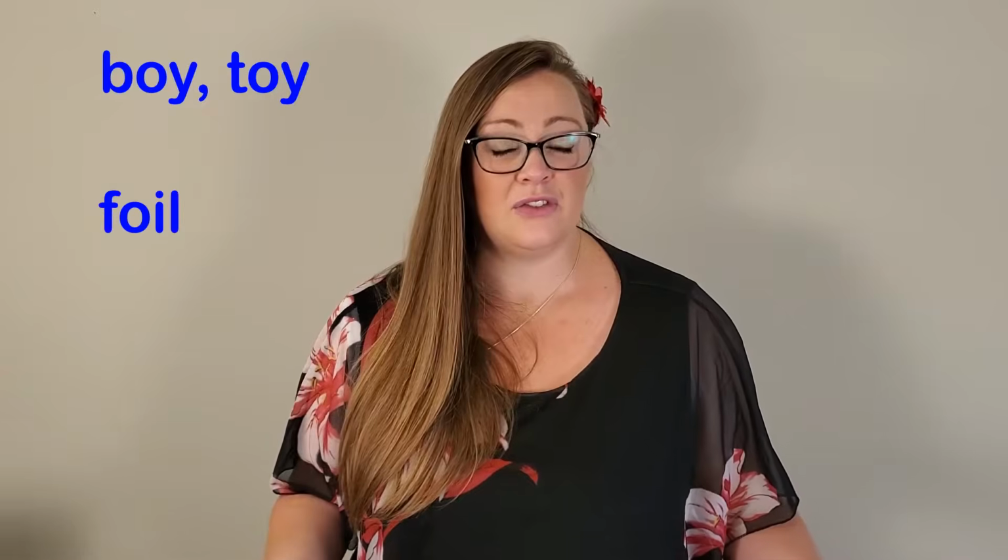Another common sound that fits into this category is the oi sound, often referred to with an OI spelling. However, we can also see it with an OY spelling. Some examples of this are boy, toy, foil, or soil.